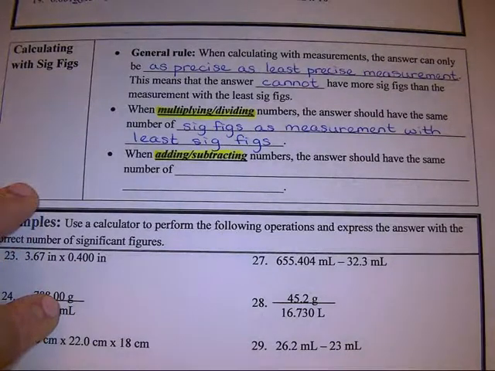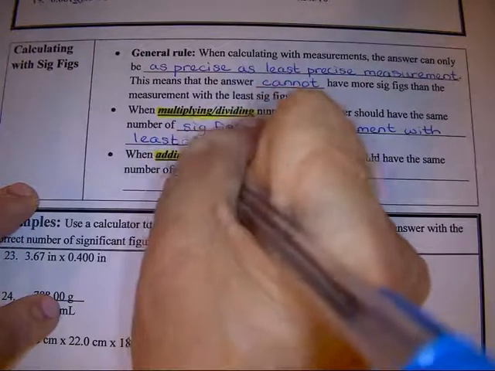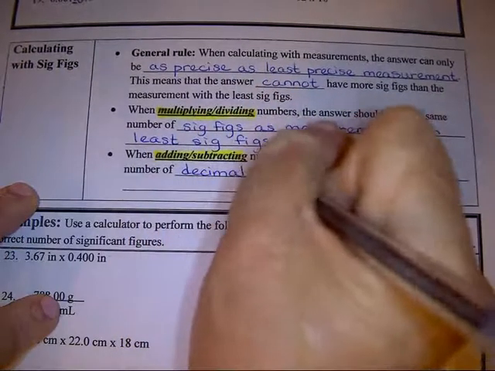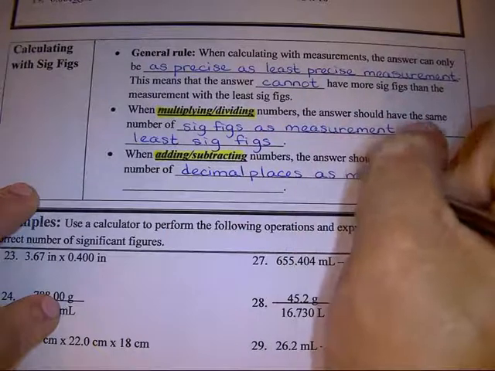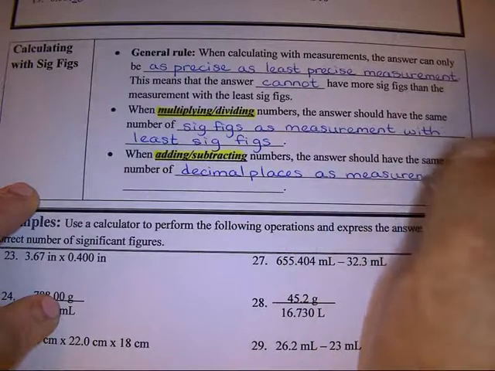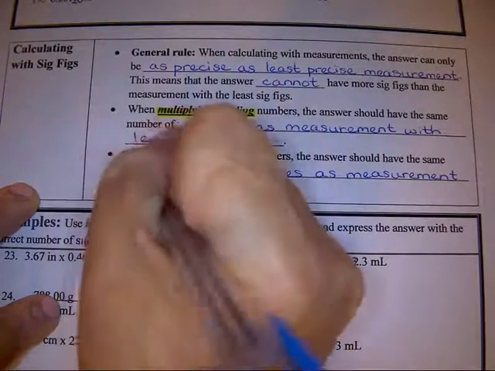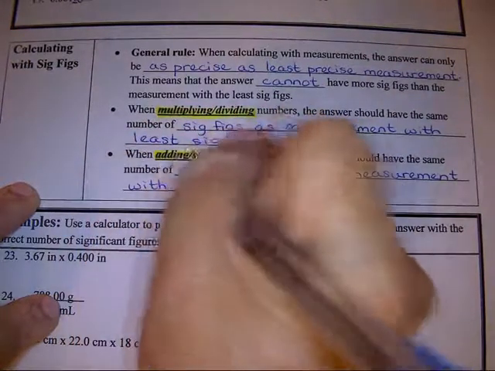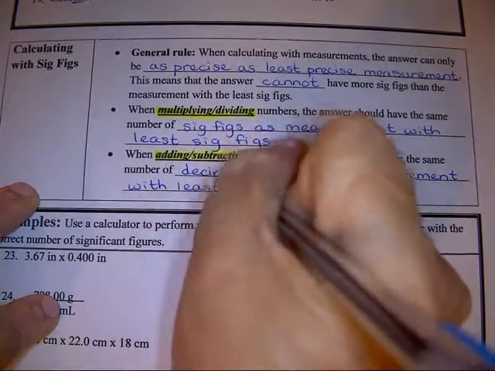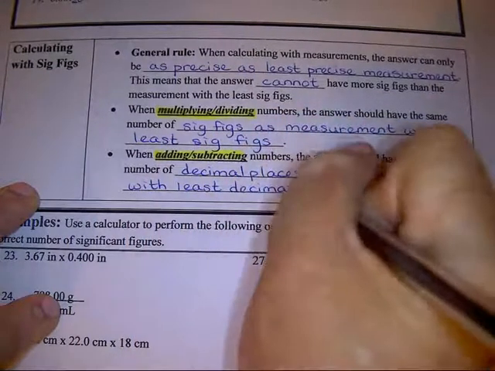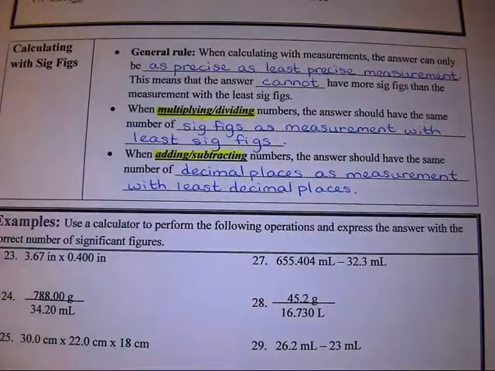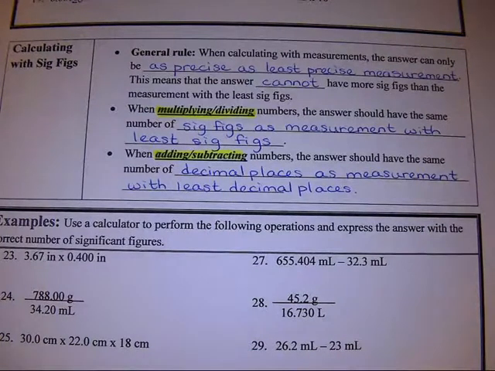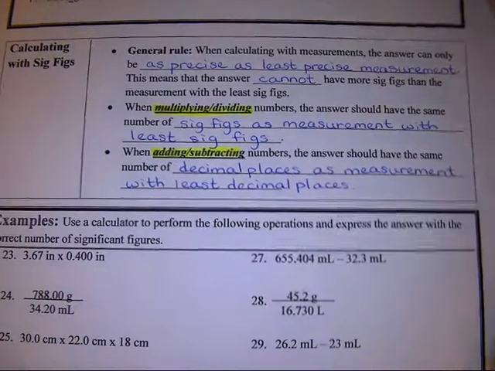When you are adding or subtracting, the answer should have the same number of decimal places as the measurement with the least number of decimal places. Alright, so they really are not too much different, but they do ask you to count different things. Multiplying and dividing, you're counting sig figs. Adding and subtracting, you're counting decimal places. So let's look at the examples here.